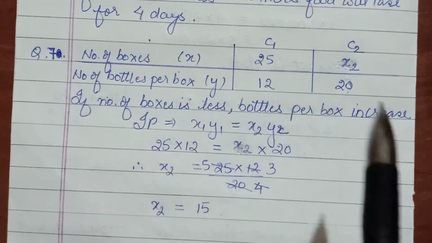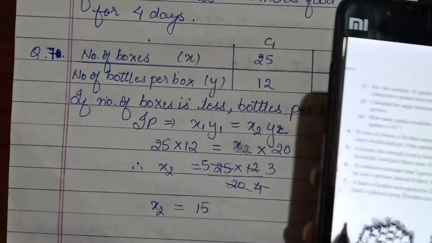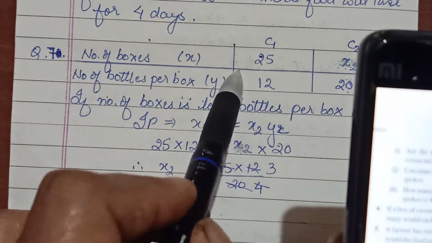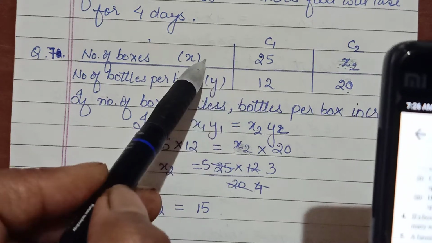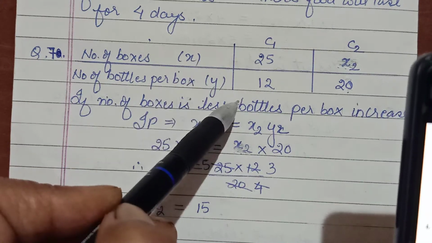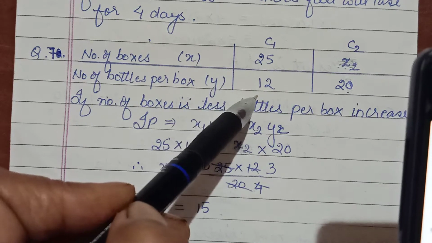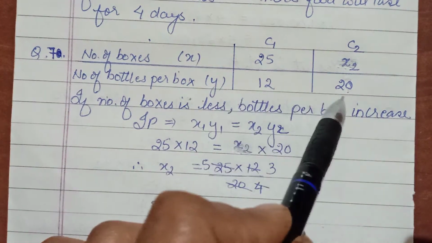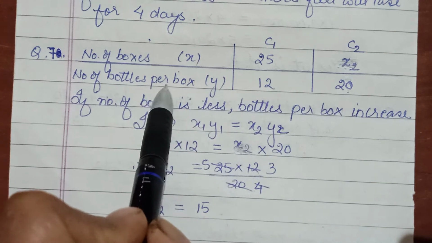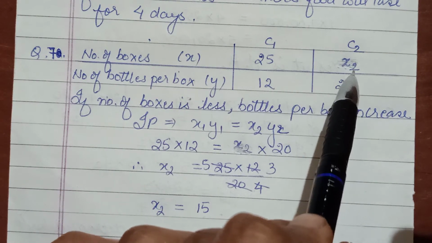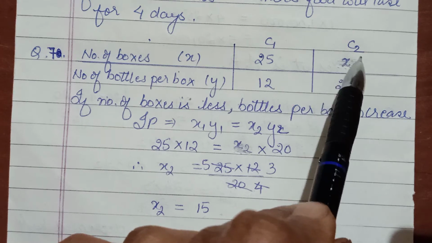So first they had said that, I'll read the language from here and then you can keep filling in the entries. Okay, so in the first case there were 25 boxes, then 12 bottles in each. Now if the same batch is packed into 20 bottles, so that comes below. Number of bottles we have taken as y. So now there are 20 bottles here. Then how many boxes will be there is a question mark.